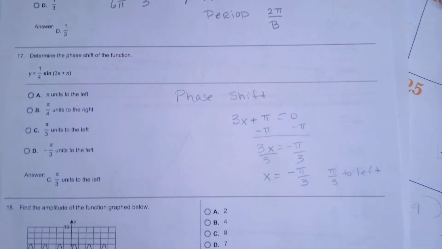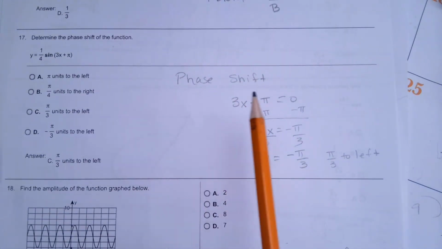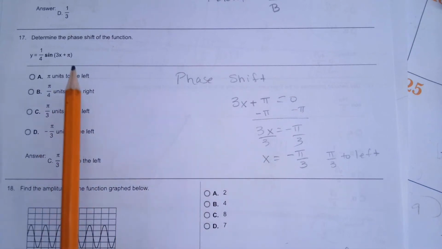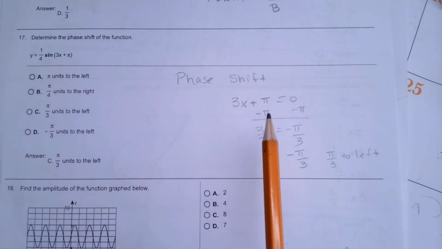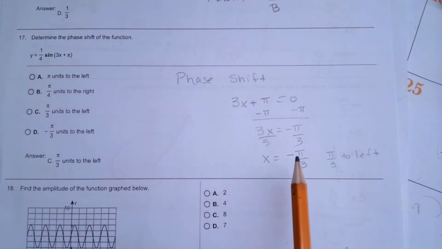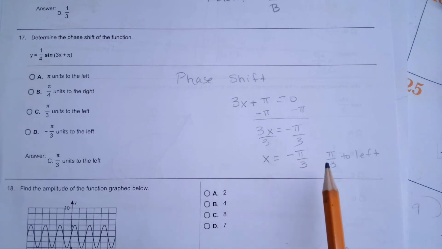Number 17, determine the phase shift of the function. To determine the phase shift, you take this part, set it equal to 0. When you solve for x, you get -pi over 3, which means it's pi over 3 movements to the left.